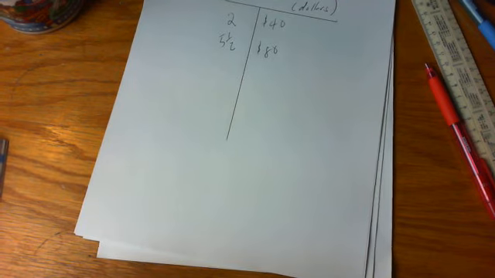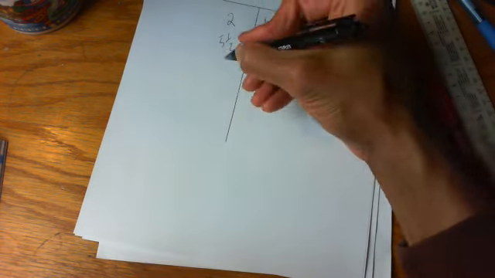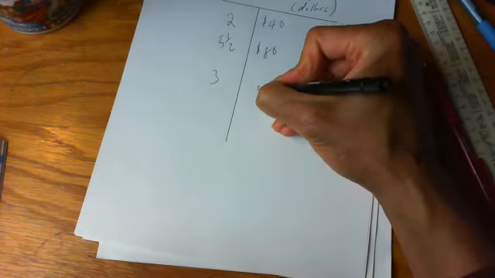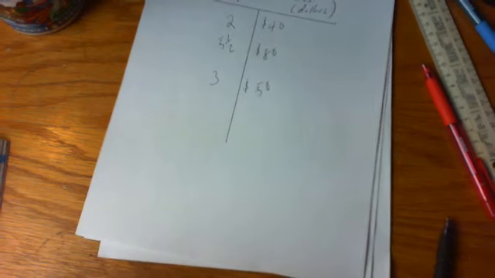This is a little reversed, but again, the longest amount of time is 3 days, so our days would be 3, and the cost would be $50. And this would be our table for example 4.